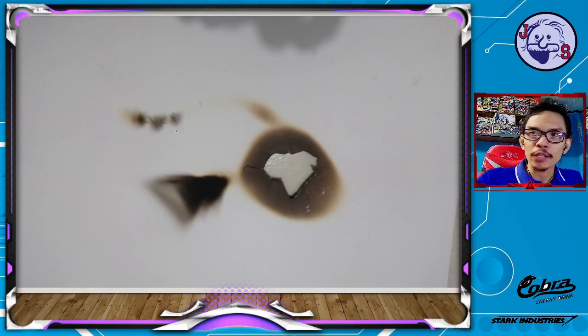It means that the candle stayed in this area for a short period of time. Whereas if the patches are dark and large, it means that the candle, or the mantle plume, stayed in that particular area for a longer period of time.